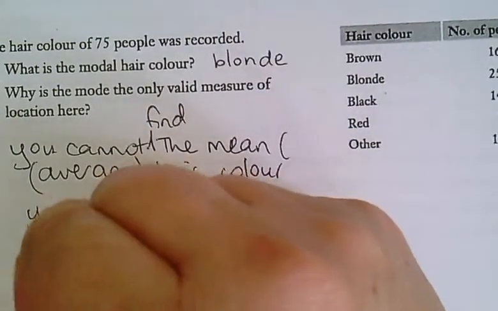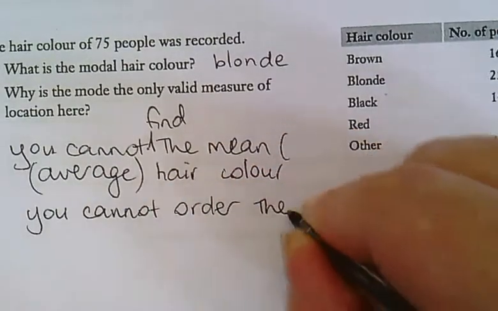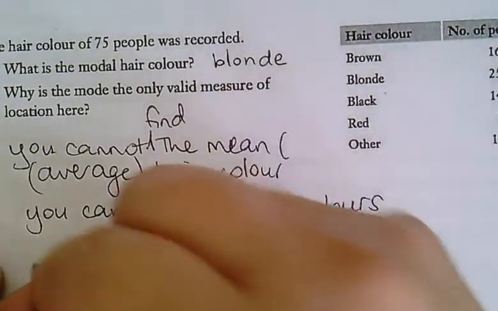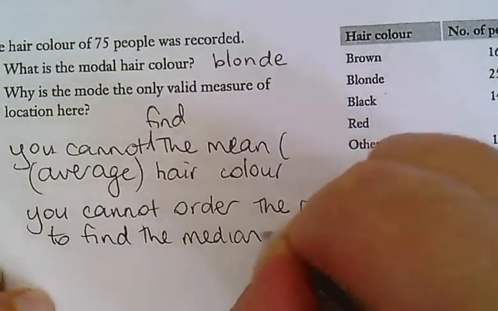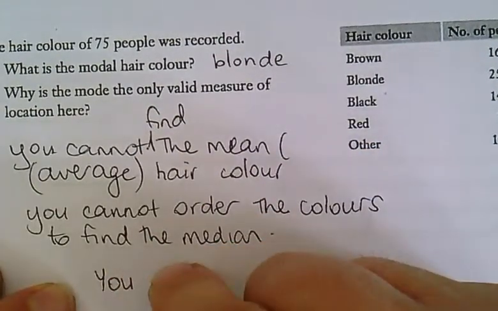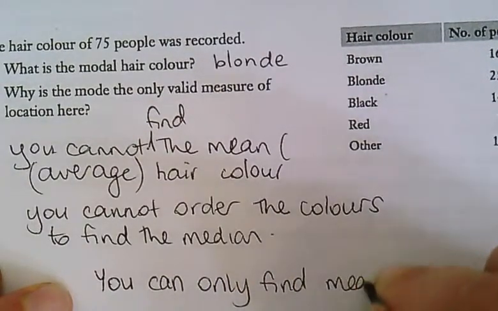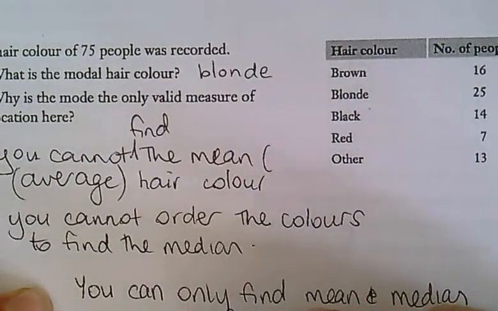And you cannot order the colors to find the median. You can only order numbers, in terms of finding median. You can only find median on numerical data. So you can only find the mean and the median for numerical or quantitative data.